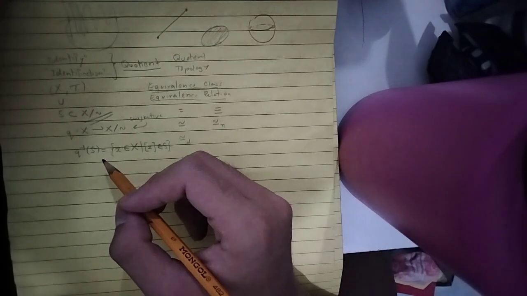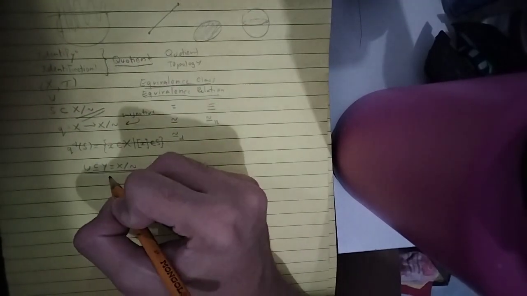So if I take every one of these guys as an open set in a new topology, we can form a new basis. Every family or every subset U in Y, which is just X mod tilde, so everything here collected into a set, forms a basis.